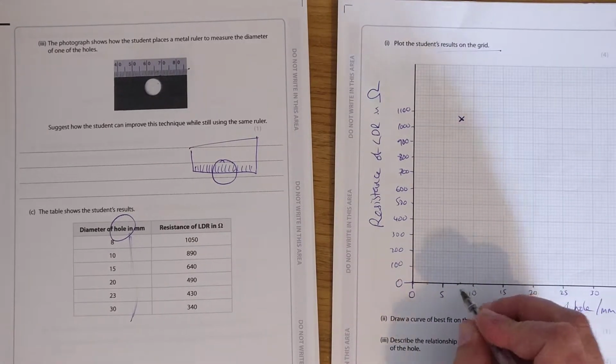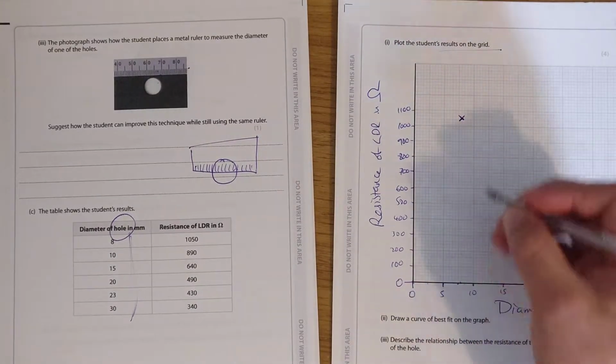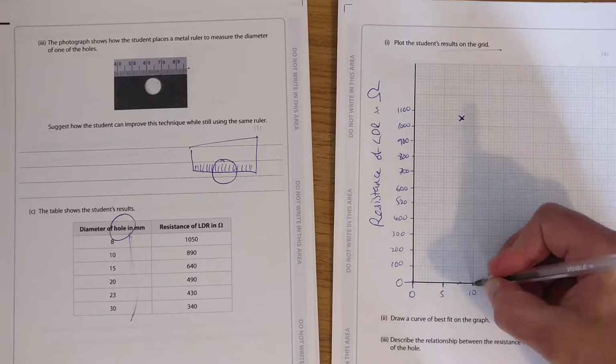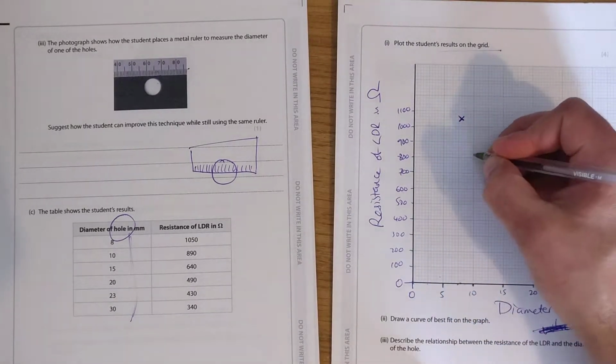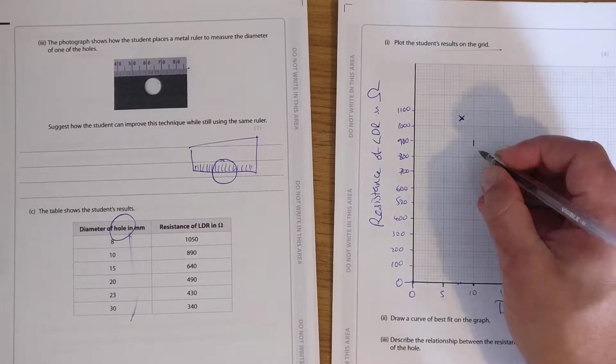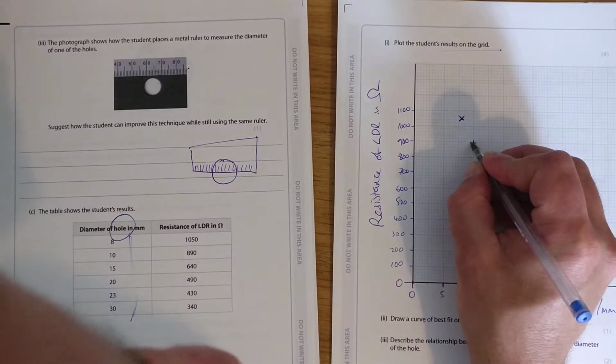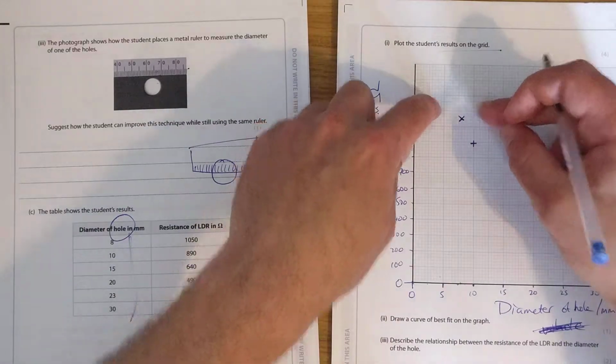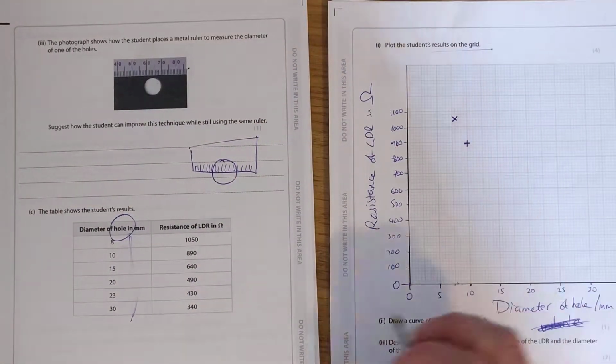Actually, I'm going to show you how I want you to do your crosses. I want you to do them slightly differently to this. I'll show you for the rest of them. 10 is 890. I want you to do a little line like that, so you definitely know it's on the 10, and 890 like that. So just rotate your crosses 45 degrees and make them like that. That makes it a little bit easier.